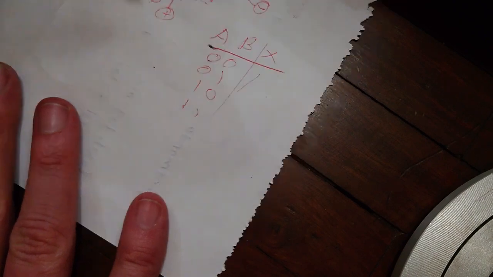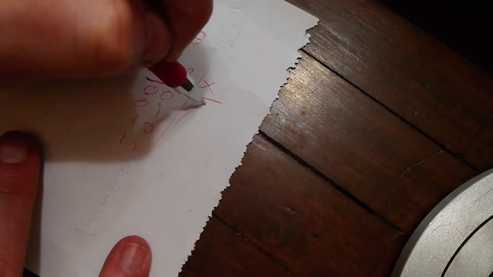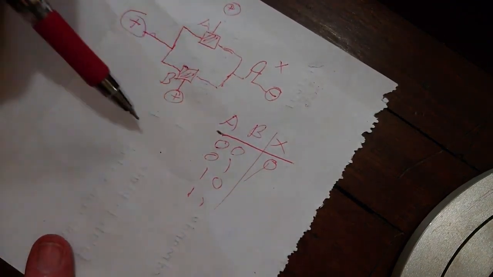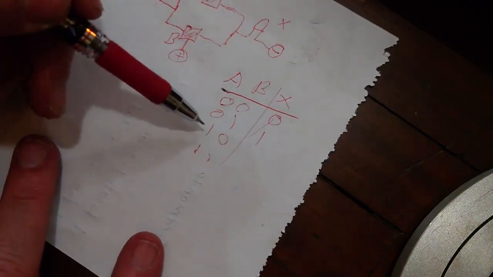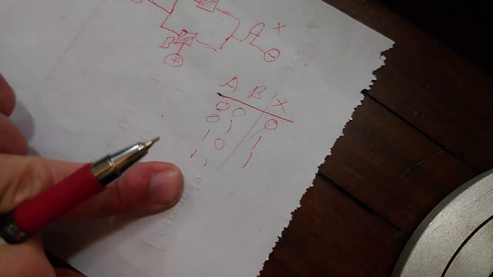When A is 0 and B is 0, so when they're both off, the current cannot flow into the LED, so it's a 0. However, if I open, I'm going to go B first, oddly enough. If I open B, then the current can flow this way into the LED, so that will produce a light on or a 1. If the current can go through A, that will produce a light on or a 1. And 1, 1, well, then it can go through both, so we'll also get a 1 out.